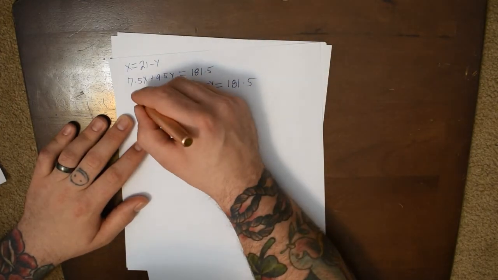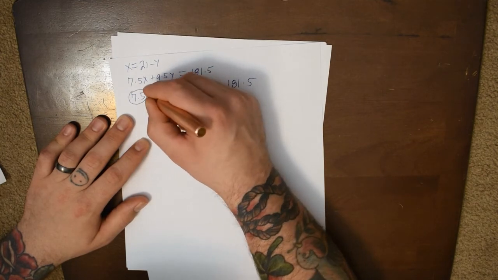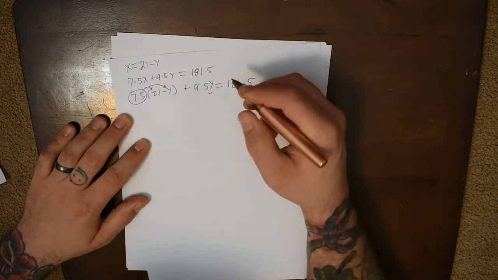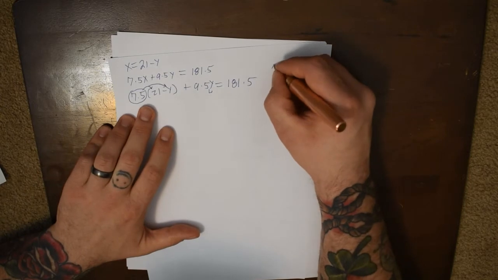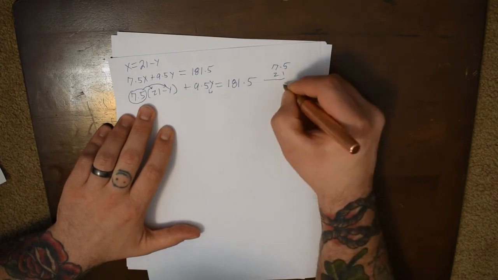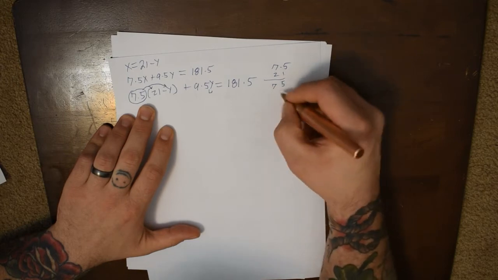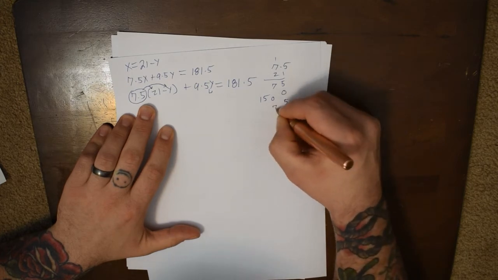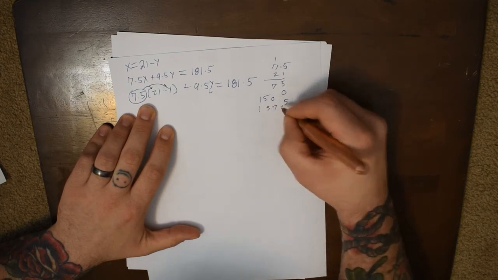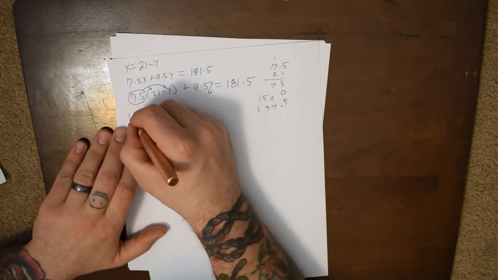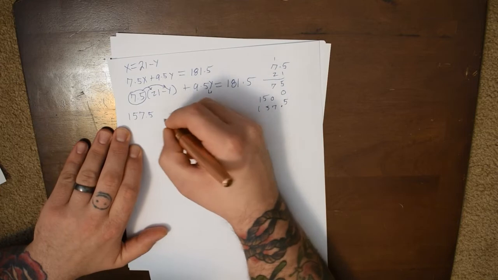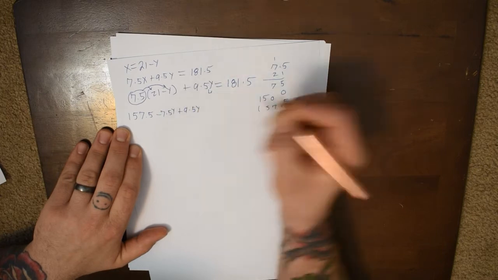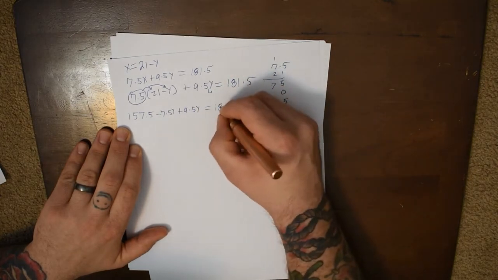So we want to take this 7.5 and distribute it to the 21 and across the subtraction to the y. 7.5 times 21 is 157.5. So we get 157.5 minus 7.5y plus 9.5y is equal to 181.5.